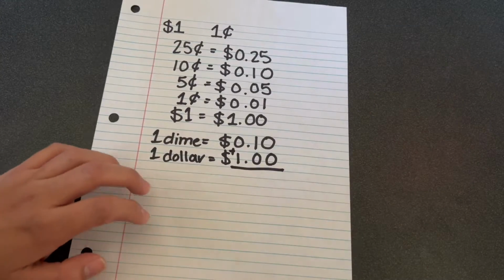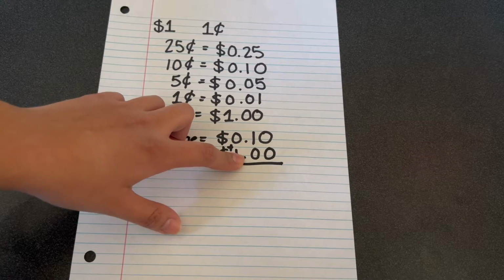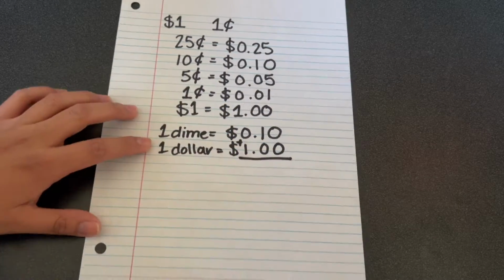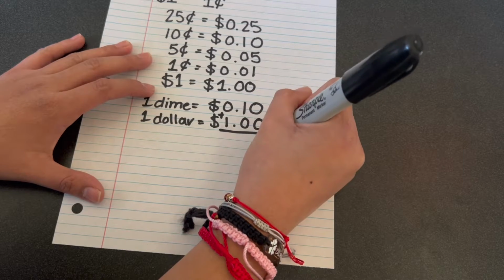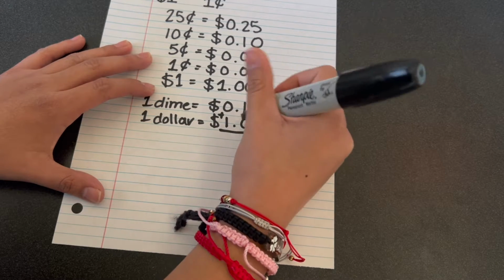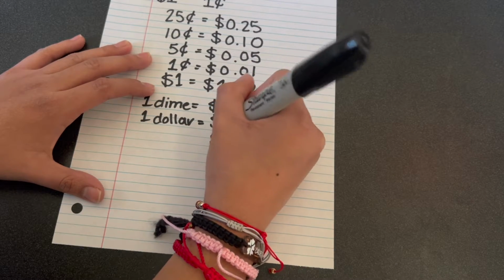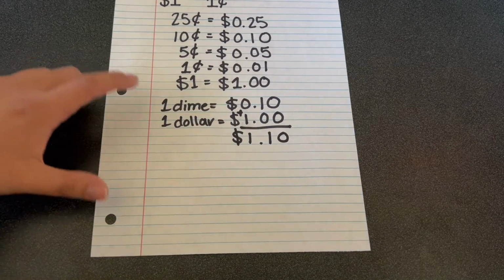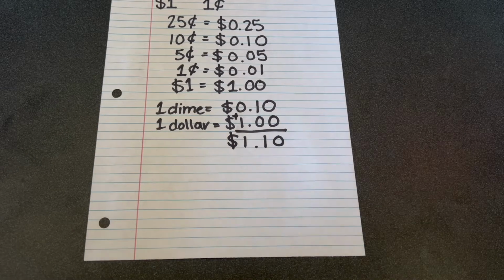Now, when you add money, you have to make sure that one decimal point is on top of the other. So you see how this one is on top of this one? Now we add. So 0 plus 0 is 0. 1 plus 0 is 1. We add the dot. And then 0 plus 1 is 1. And we bring the dollar sign down. So that means that 1 dime plus $1 is $1.10.